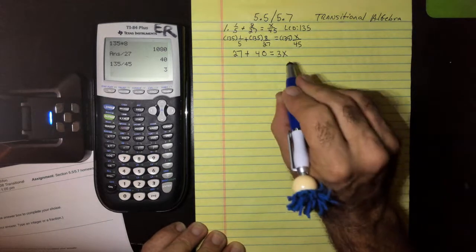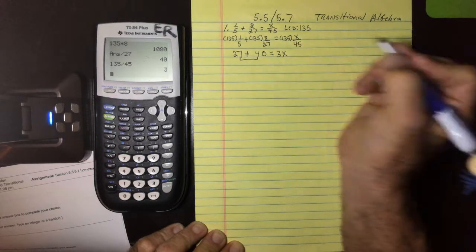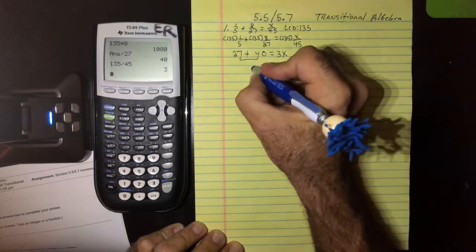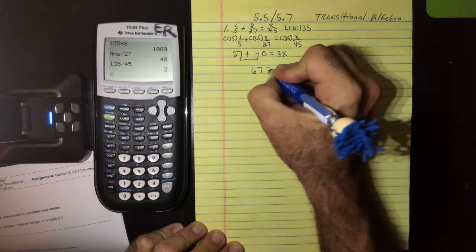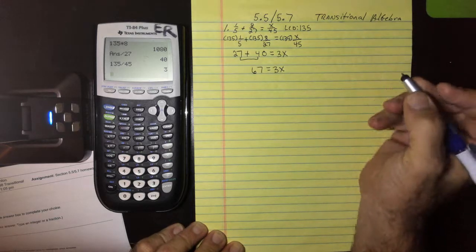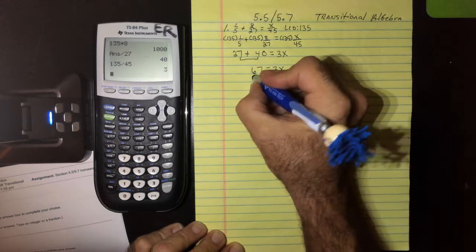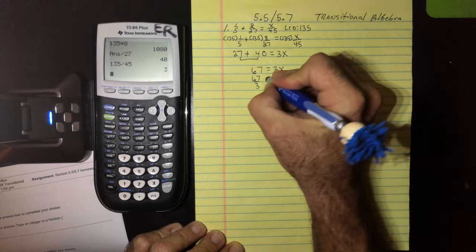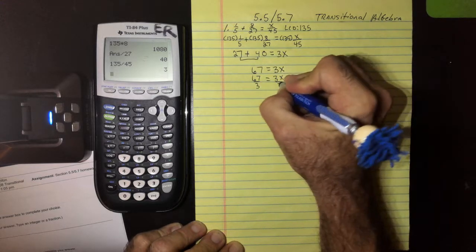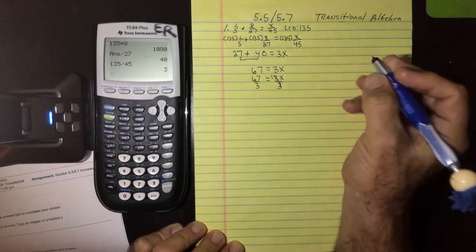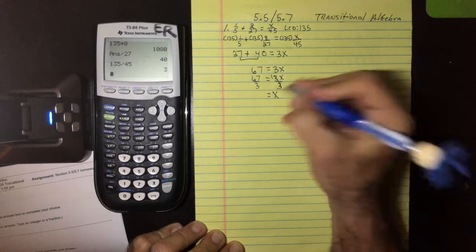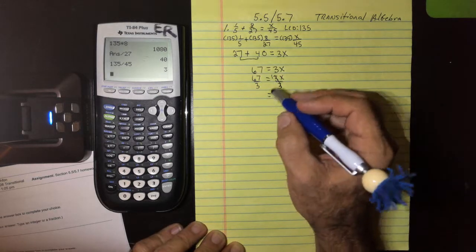Alright, so we're going to solve for x. On this side, we add like terms: 27 and 40 gives me 67, equal to 3x. To get that to be 1x, I divide both sides by 3. So that cancels, giving me my 1x, which is going to equal 67 divided by 3.